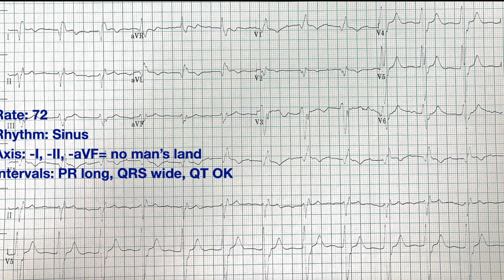We think there's a first degree AV block as well. All right, so we have rate, rhythm, axis, intervals, and blocks. Let's talk about ischemia and infarcts. Again, for ischemia, we're going to look for T-wave inversion and ST depression. And for infarct, we're going to look for what we think of as STEMI, ST elevation greater than a box, which is significant, or maybe a little bit more in V2 and V3. And also Q waves.